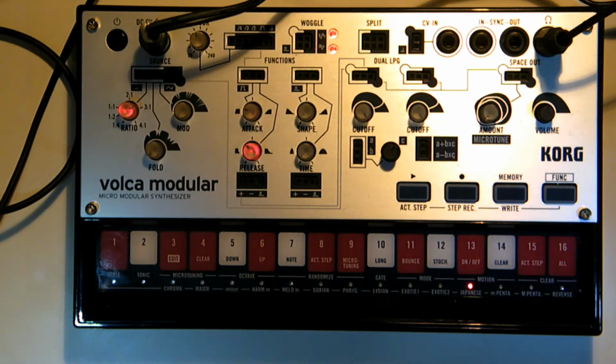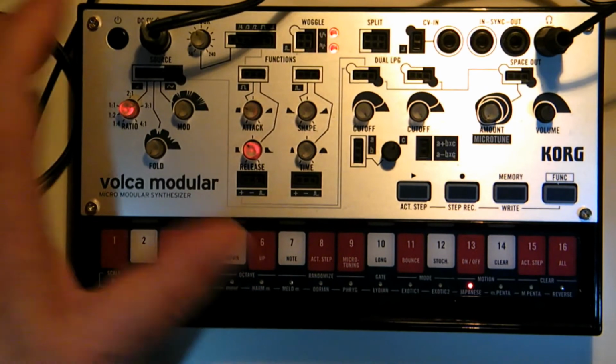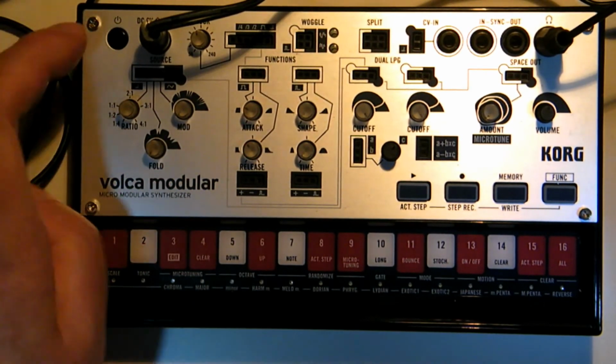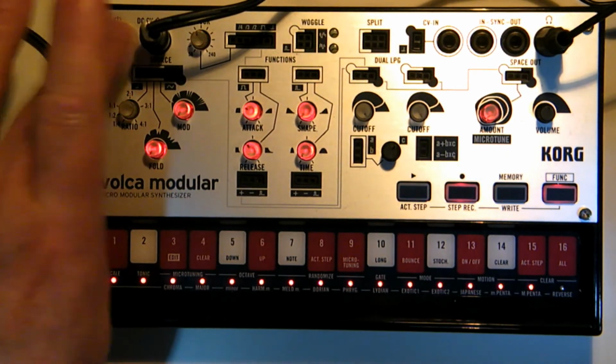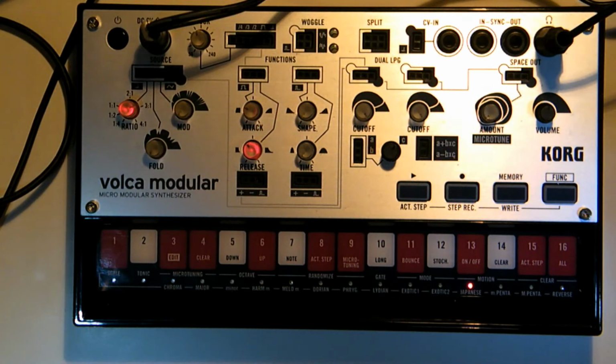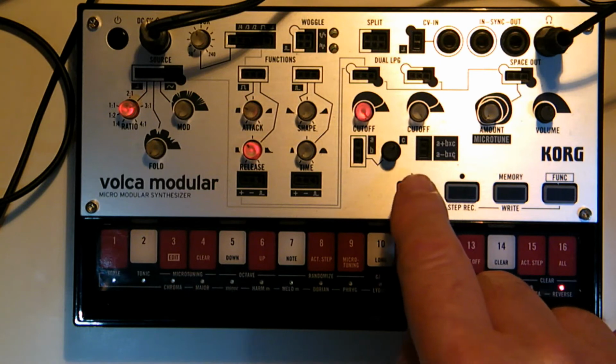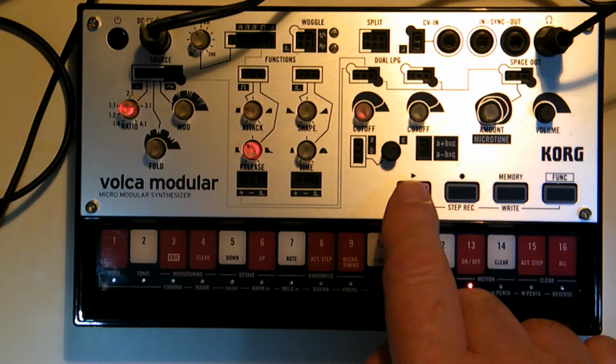All right, after switching the machine off and on again, we are in default mode, and the default scale is our classical chromatic scale, with each adjacent key being apart from the next one by just one halftone. So the classic situation again.